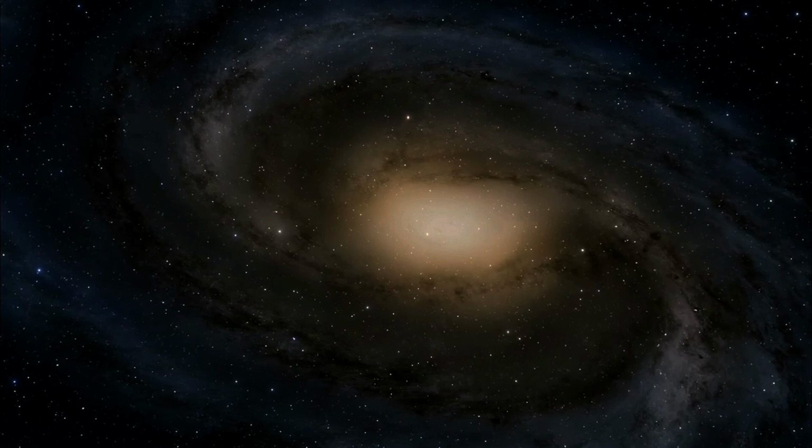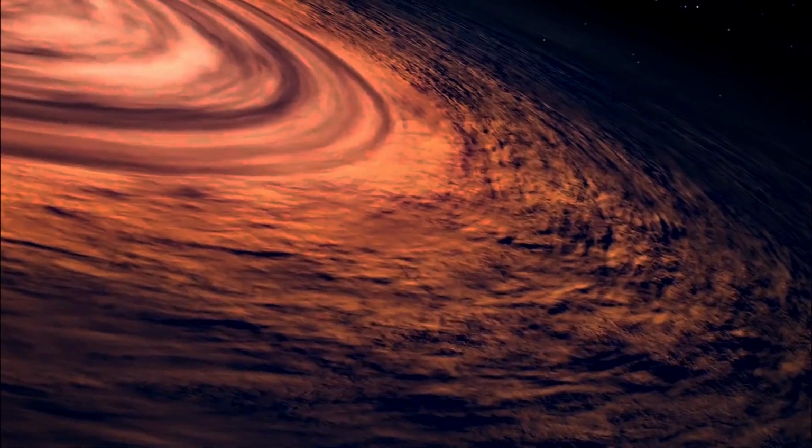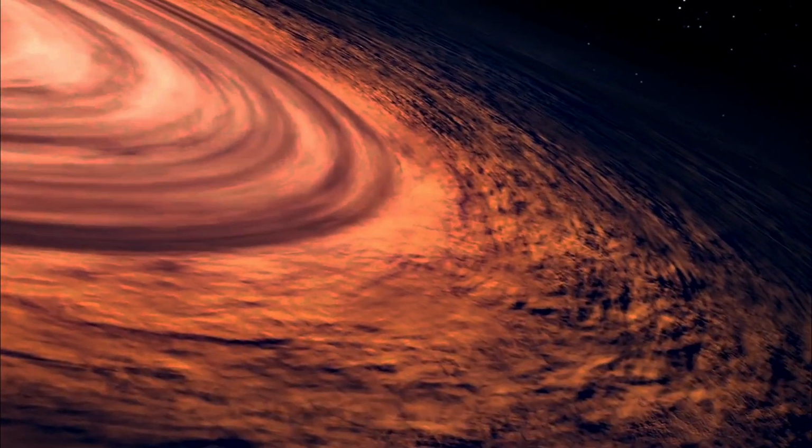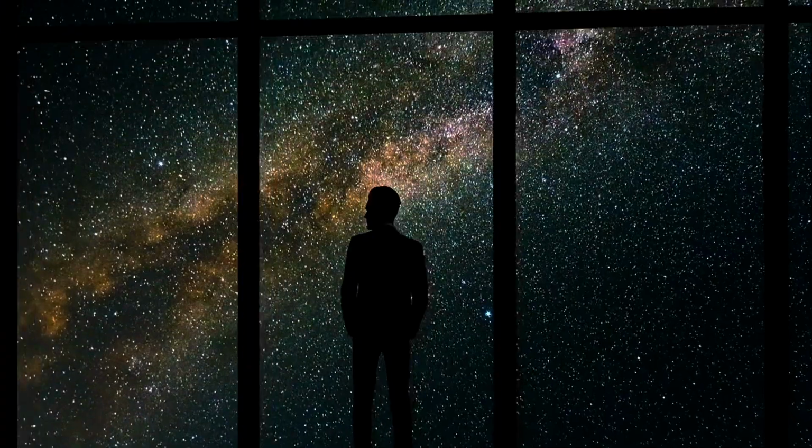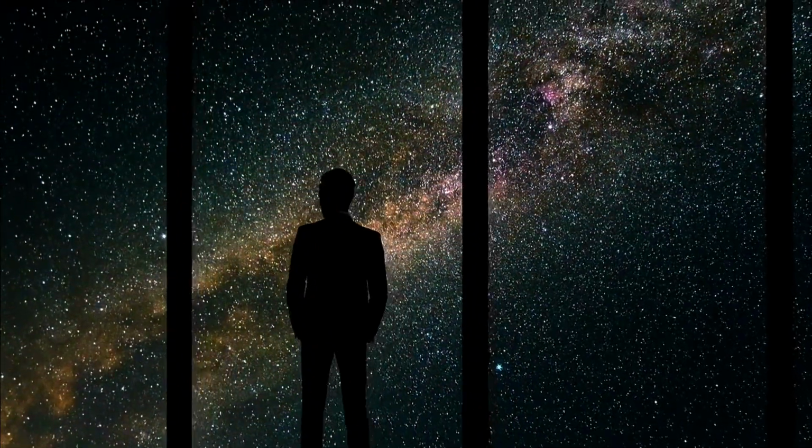And what if the firewall doesn't exist? What happens then? In that case, we'd pass through the event horizon without immediate incident. The question then becomes, what happens as we move closer to the singularity? Would we experience spaghettification? Or could there be other unknown phenomena awaiting us?